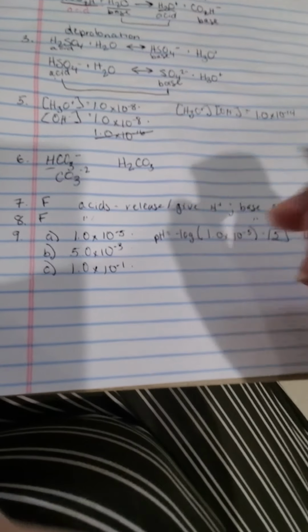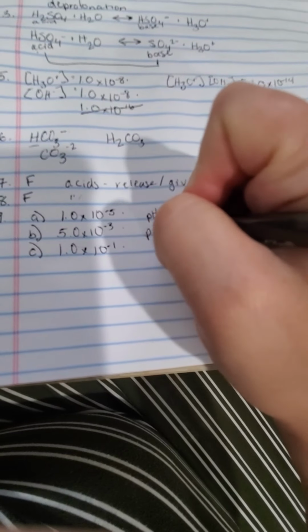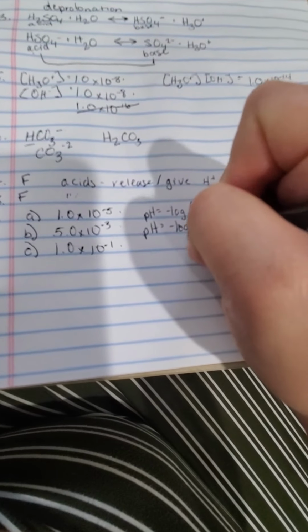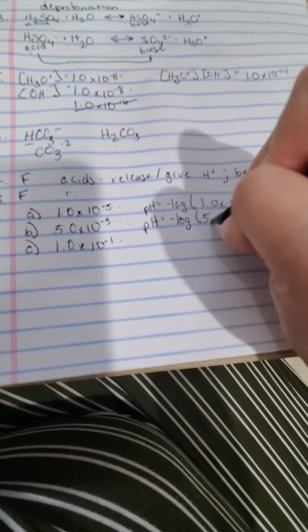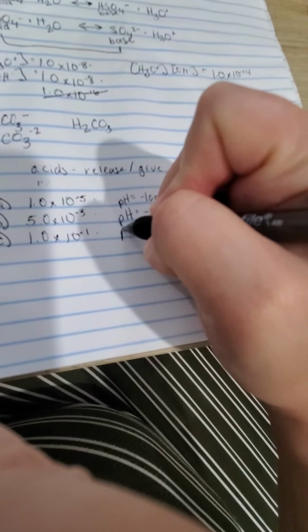And then for B, you do the same thing. Negative log. And when you do this one, you will get 2.3. Again, if you plug that in, you will get the same number, 5.0 times 10 to the negative 3 for your hydronium ion concentration.